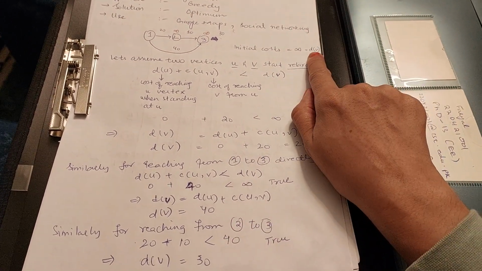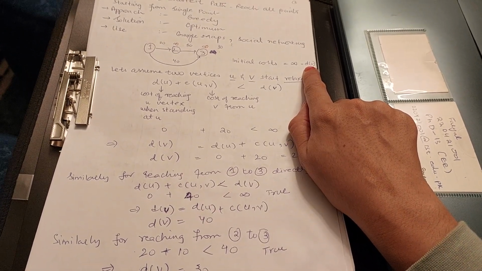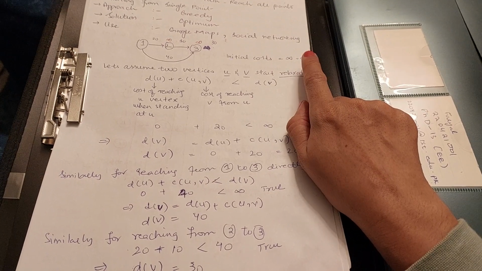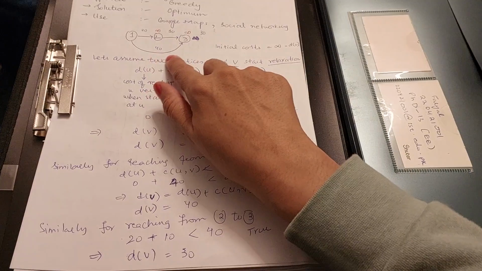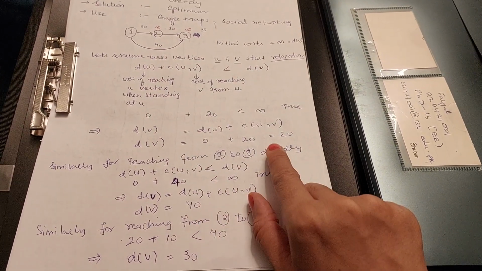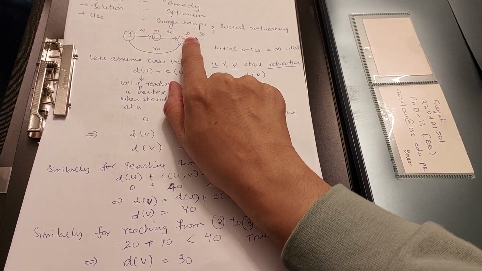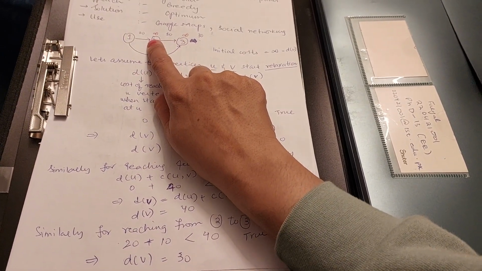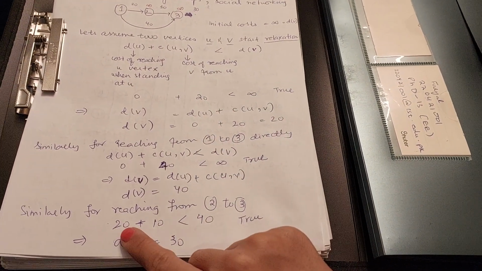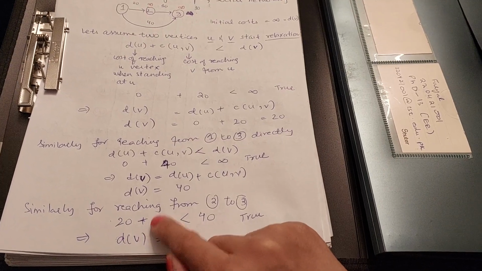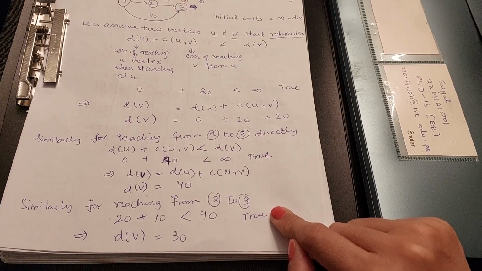Infinity was the initial cost, the initial assumption of dv, but since we have already calculated that dv is either 40 in the case of this path and dv is 20 in the case of this path, and we know that now we are talking about reaching this node, we are already standing on this node, so we have to take dv as 40. So now if you compare 20 plus 10, it becomes 30. And is it smaller than 40? Yes, it is smaller than 40.